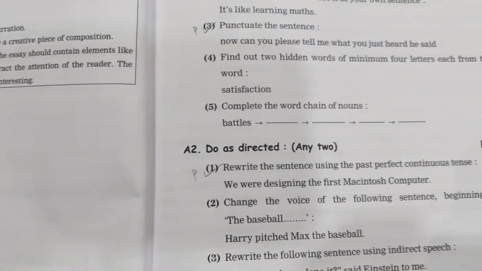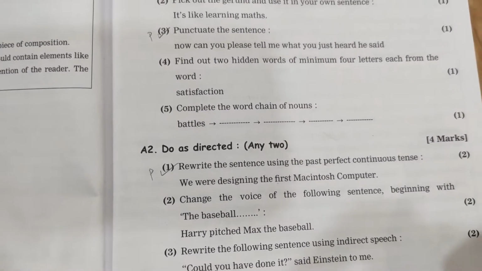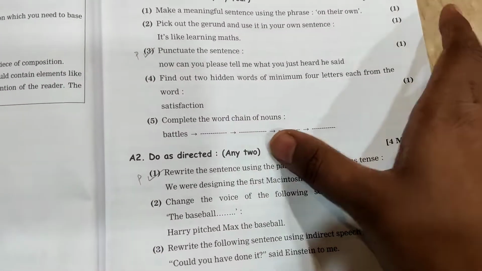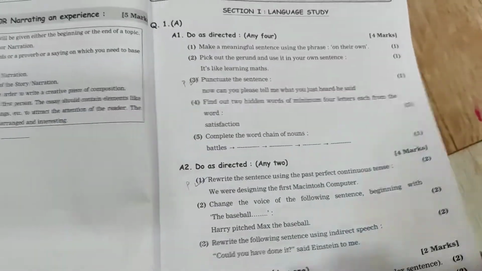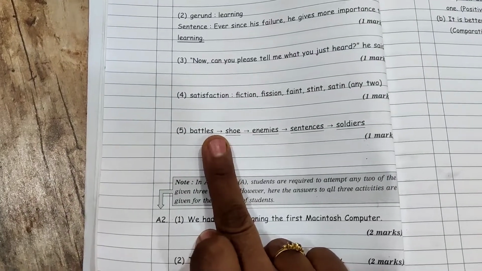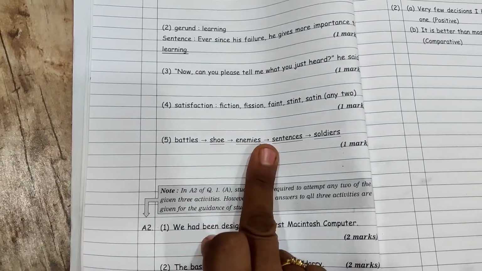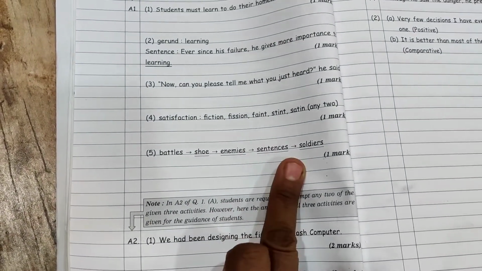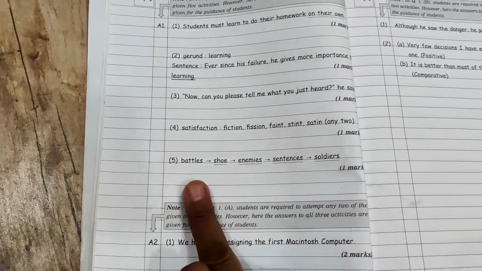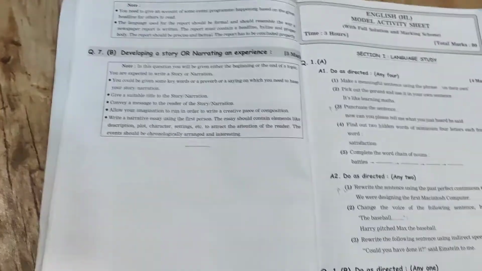Next question is: complete the word chain of nouns with the word battle. So all the next words should be nouns only. We see the answer now. See battle, the ending letter is E. With that, shoe. Again with the E, enemies. Again with the S, sentence. Again with the E, soldiers. So in this way you have to write the word chain with nouns.